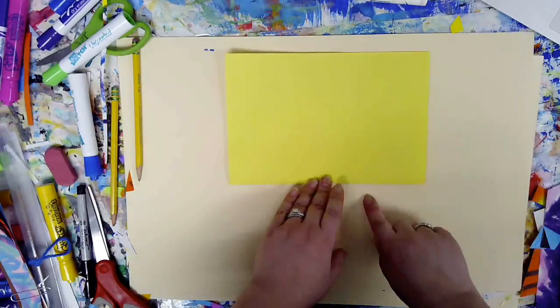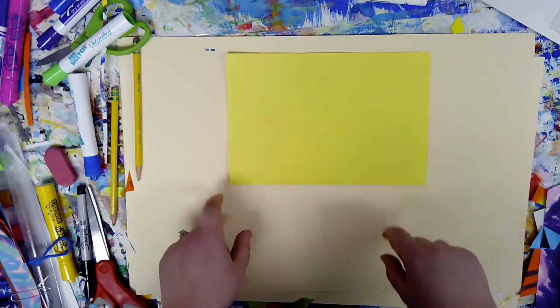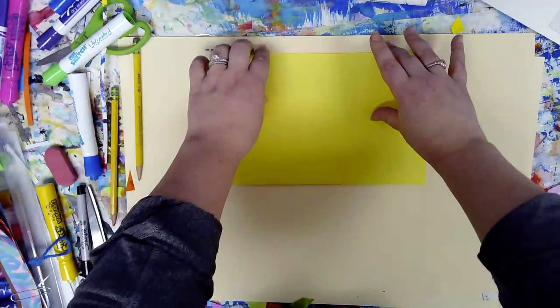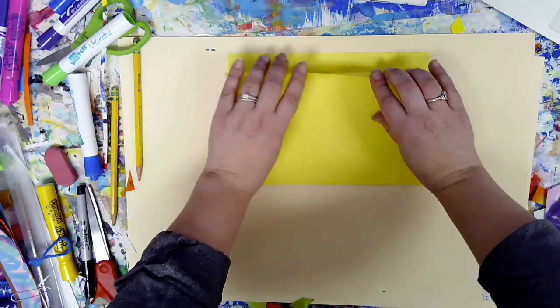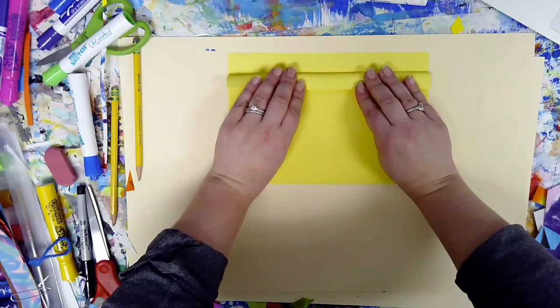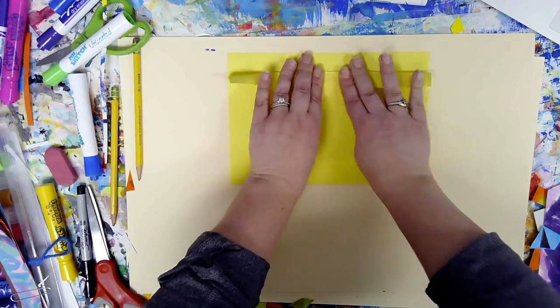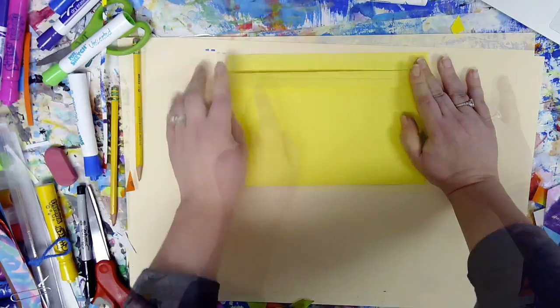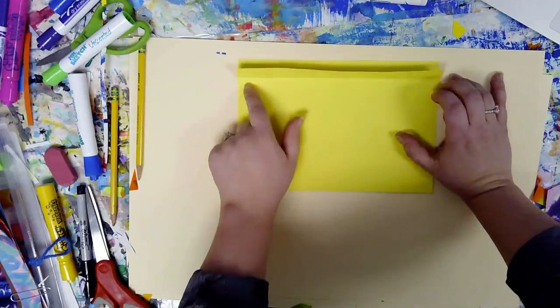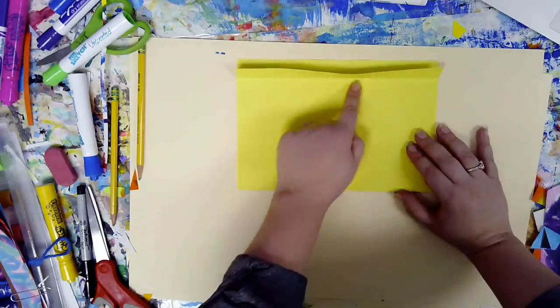I want to make sure my opening is at the top and my fold is on the bottom, because we are going to take the top flap and fold it over just a little bit, because we want to create a crease, which is the fold line. So this fold that we just created, this crease, is called the stop line.